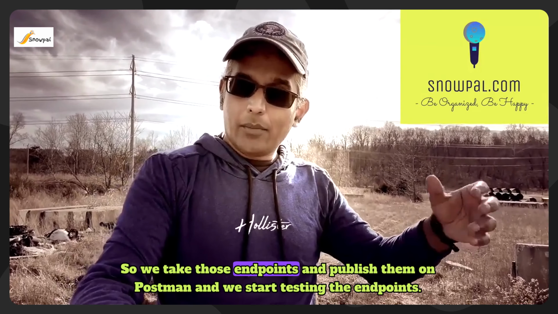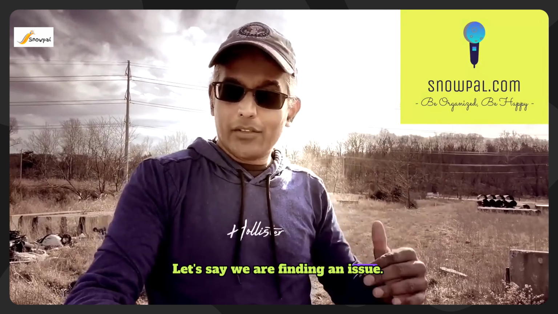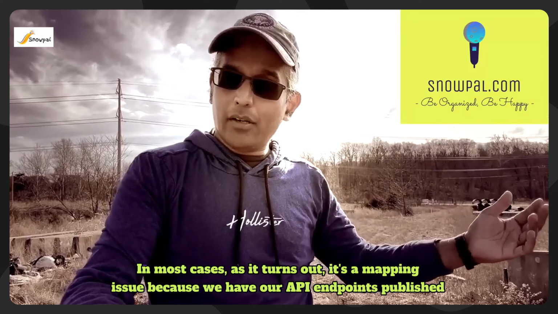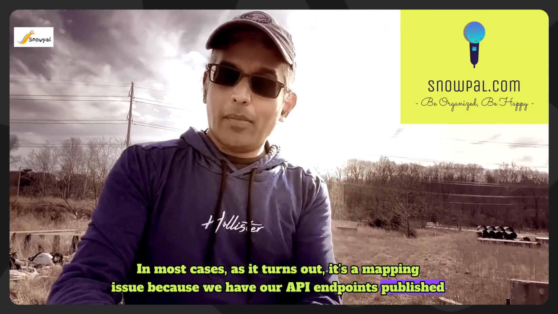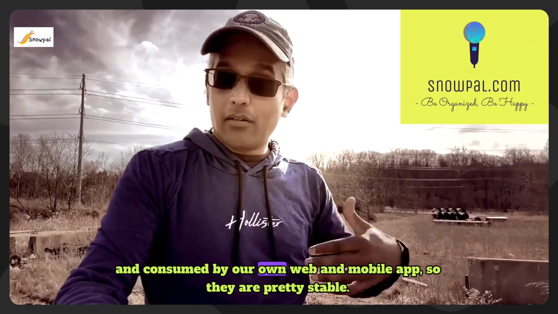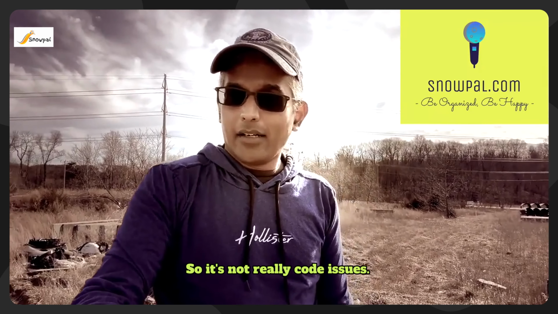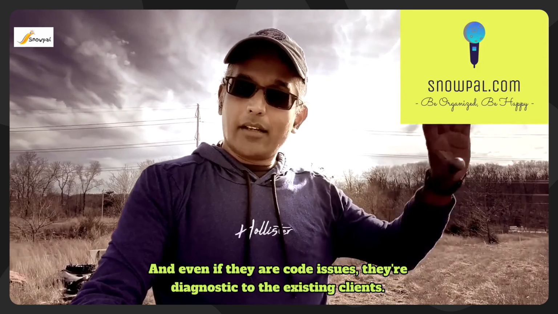So we take those endpoints and publish them on Postman, and we start testing the endpoints, right? Let's say we are finding an issue. It could be a code issue or it could be a mapping issue, right? In most cases, as it turns out, it's a mapping issue because we have our API endpoints published and consumed by our own web and mobile apps, so they are pretty stable. So it's not really code issues. And even if they are code issues, they're agnostic to the existing clients.